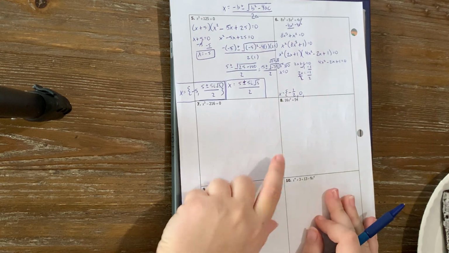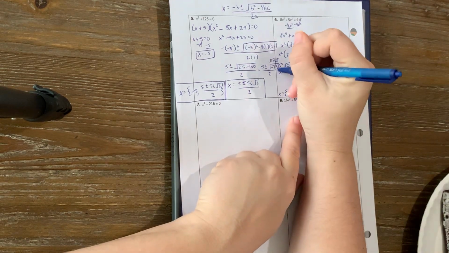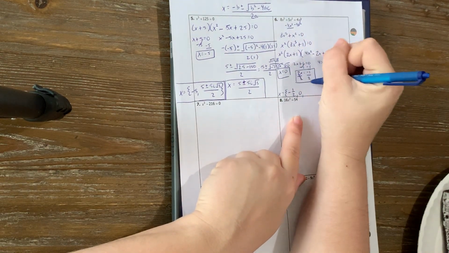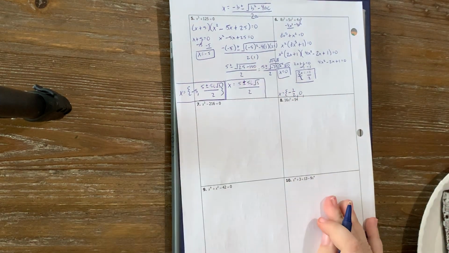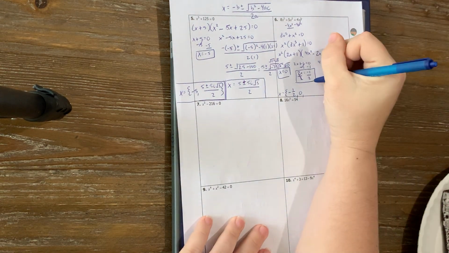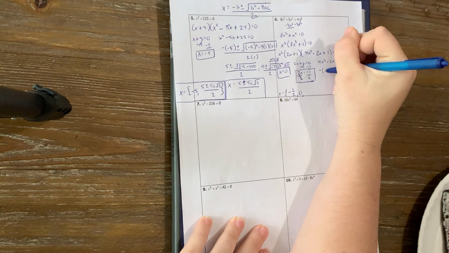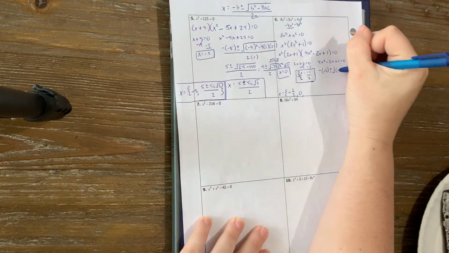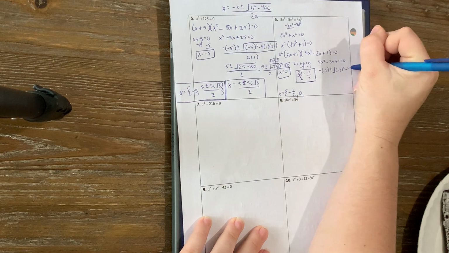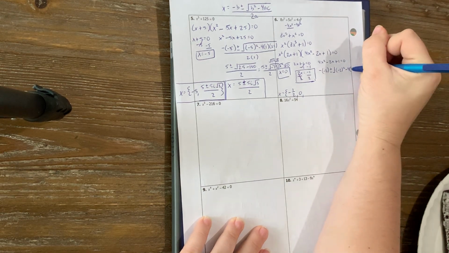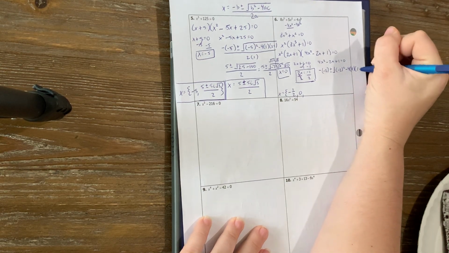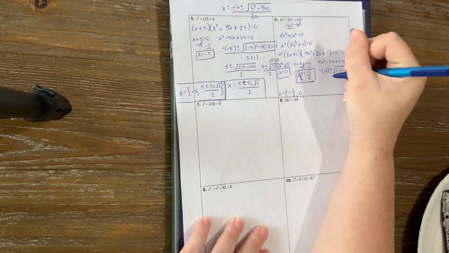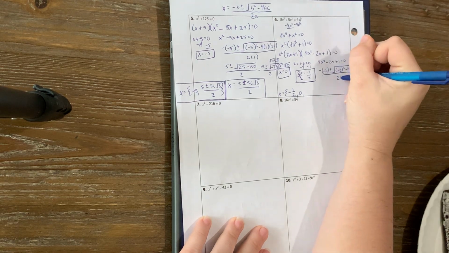On this last one, we want to do the quadratic formula just like what we did over here. So we have negative times negative 2 plus or minus the square root of negative 2 squared minus 4 times 1, over 2 times 4.